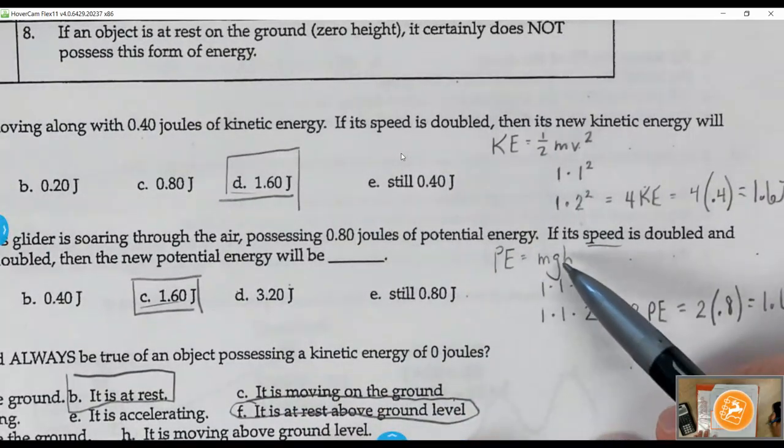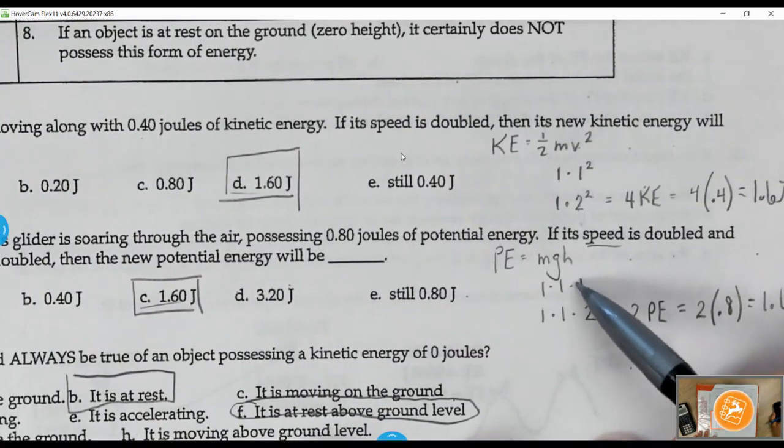Again, potential energy is mass times gravity times height. Make the mass a 1, make gravity a 1, make height a 1.